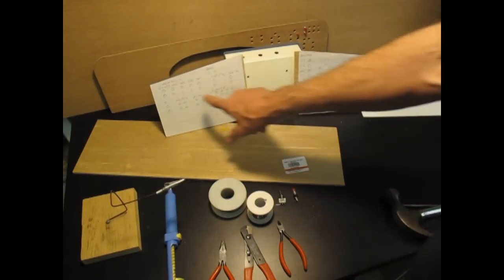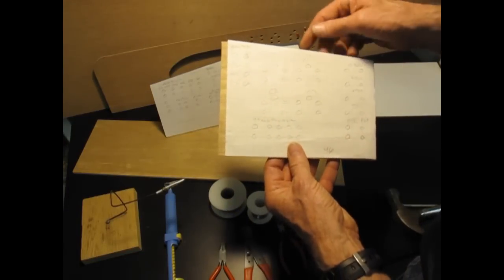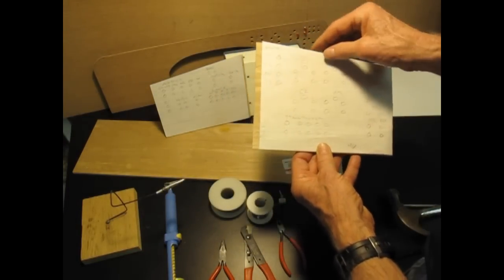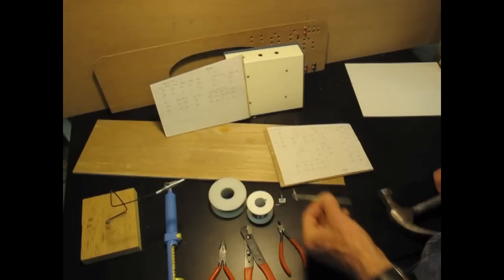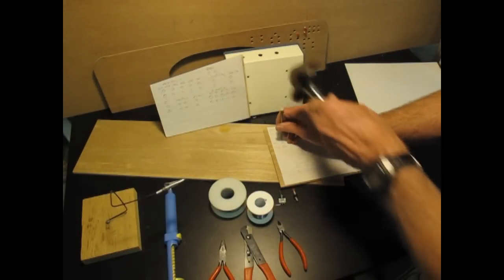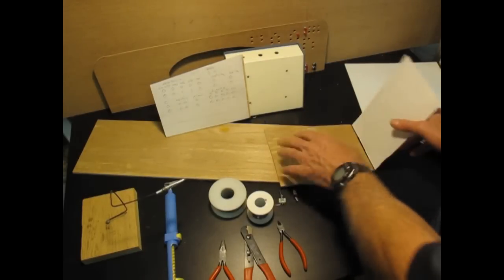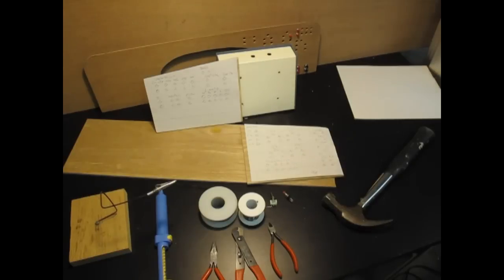So as you can see, I have the graph paper here with components on it. And I've drawn a little circle around the little X's there, the little squares, and I'm going to take my trusty nail and my hammer, the nail right on that X, whack it with the old hammer, and that's going to put little dents all across the panel, and then I'll know where to drill my holes.